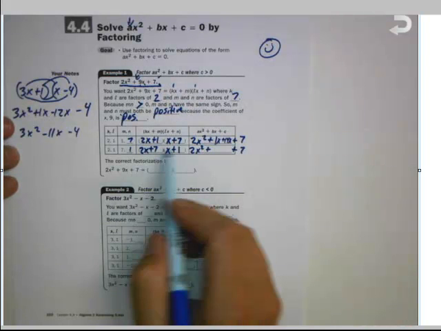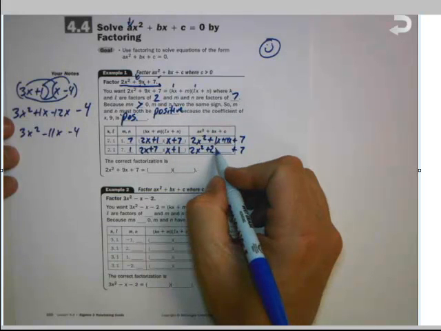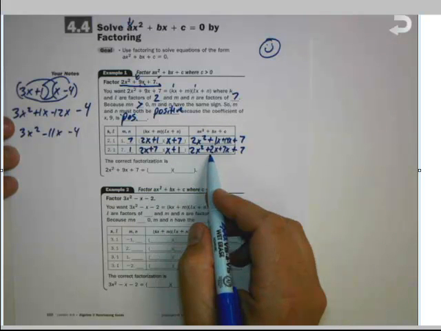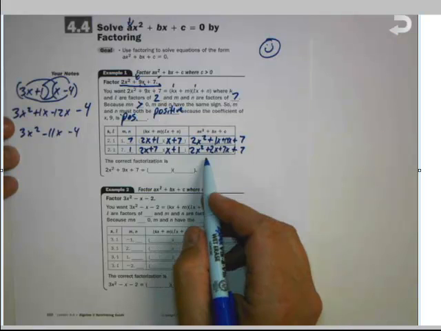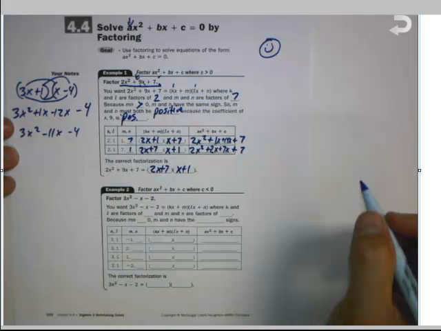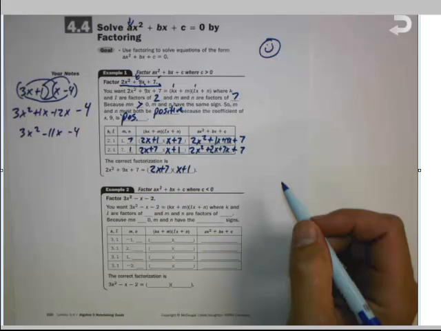When I do the outsides here, I get 2x. When I do the insides, I get 7x. 7 plus 2 is 9. That looks like the right answer. So it's 2x plus 7 and x plus 1. And so those two things go together.